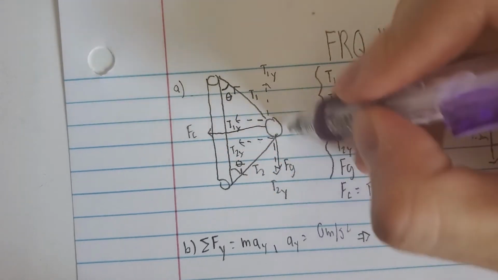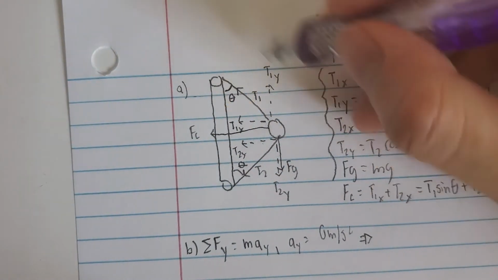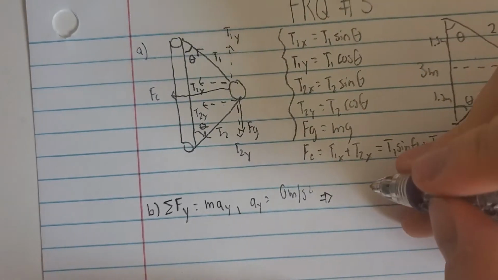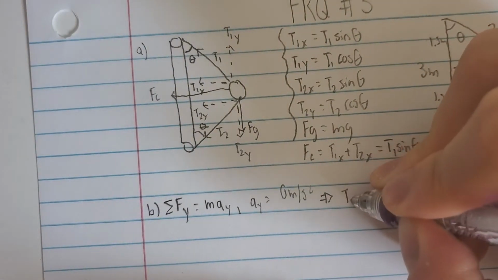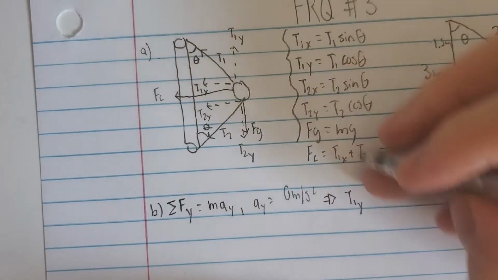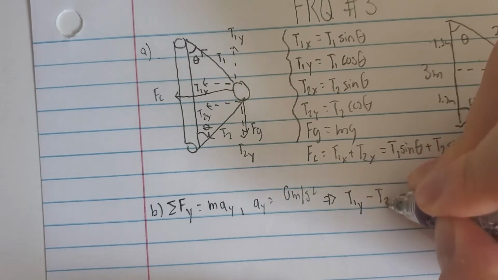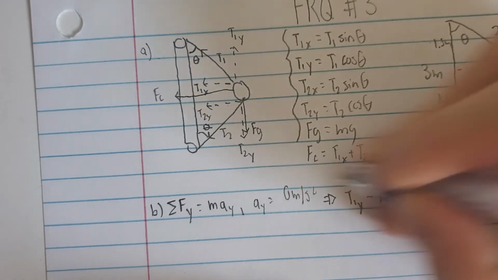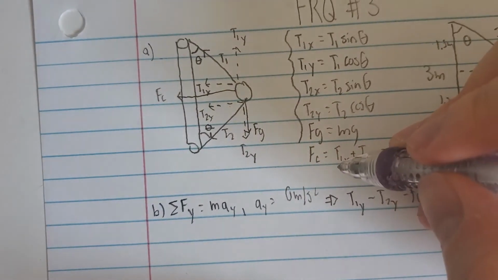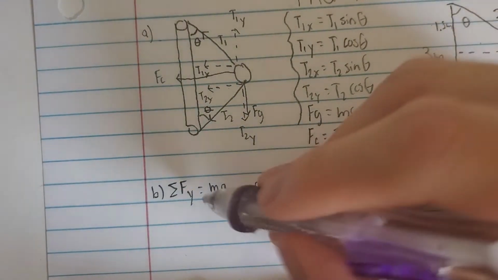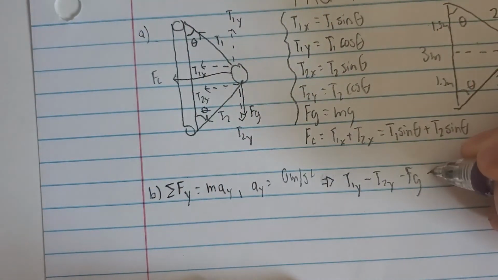Now these two forces are pointing down, and this force is pointing up. So T1y is going to be positive. This one's down, so T1y minus T2y minus Fg. And since my acceleration is 0 meters per second squared, this side is going to turn into 0.